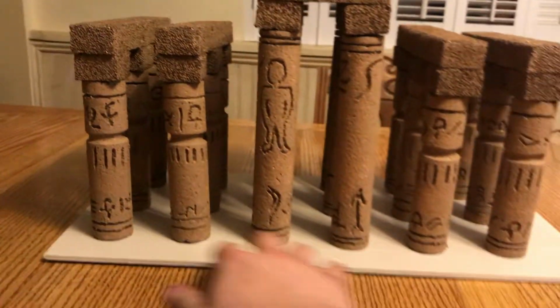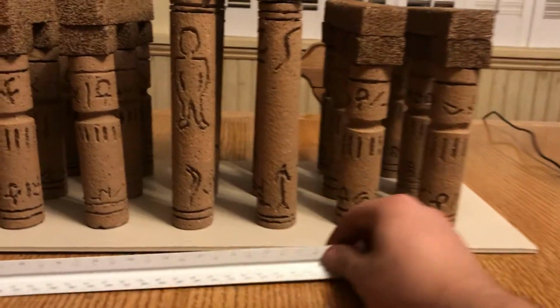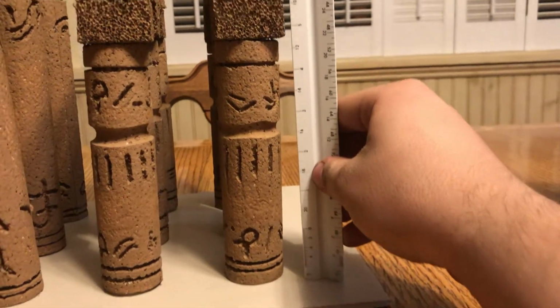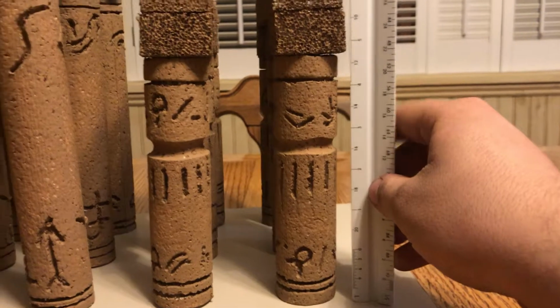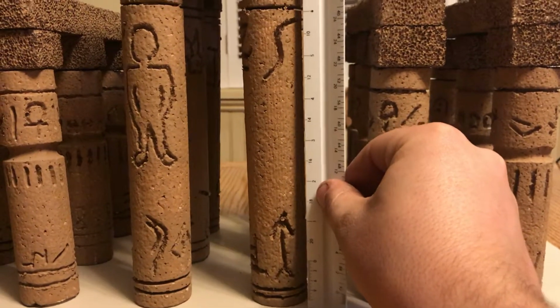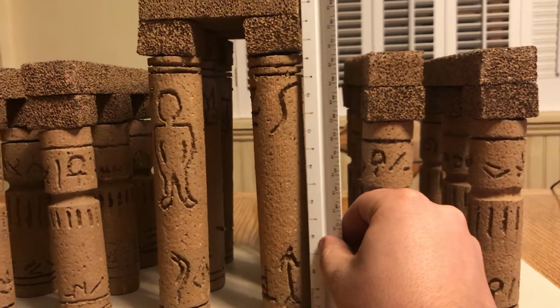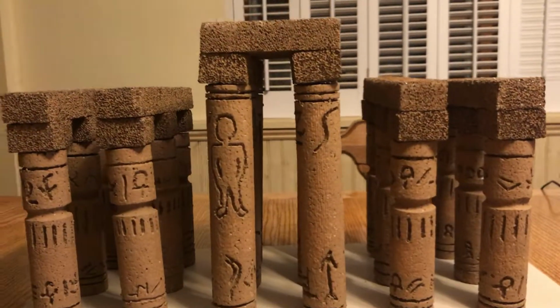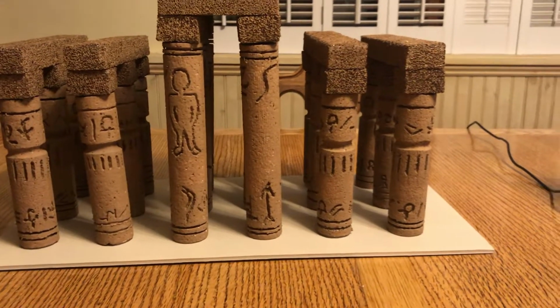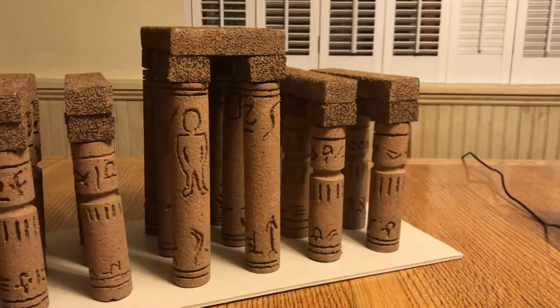As far as scale, if you put a ruler up to it, the smaller ones here are right around 6 inches. These bigger ones here are right around 8. So it's pretty decent size. I tried to get something that would allow me the most level of detail, but keep it realistic at the same time.